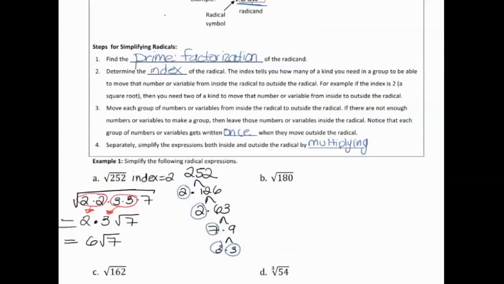For example B, we have the square root of 180. So we need to find the prime factorization of 180. Two numbers that give me 180 when I multiply them, we're going to use 10 times 18. 10 is 2 times 5, and 18 is 2 times 9.